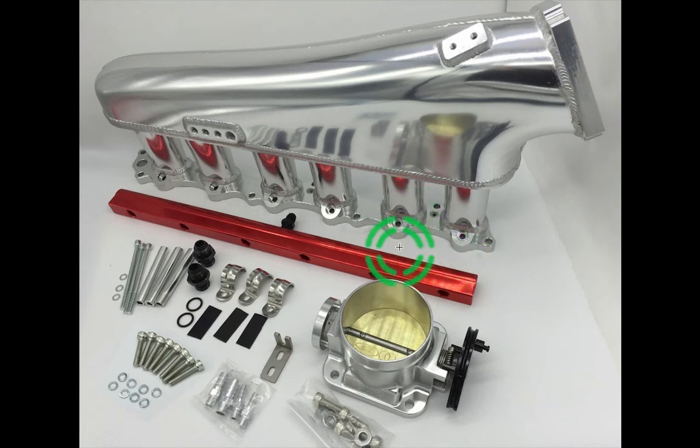Now what happens? Let's assume that we hooked this up and we started everything, and we cranked it up. What's going to happen? Your engine is going to break in a couple of seconds. Why is that? It's because you have no throttle.